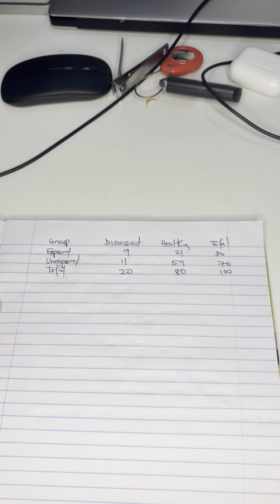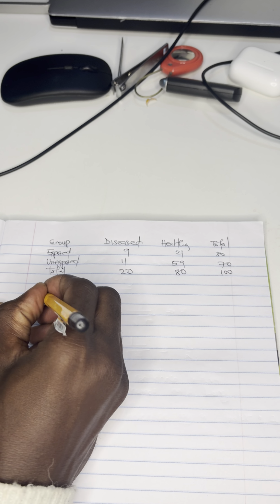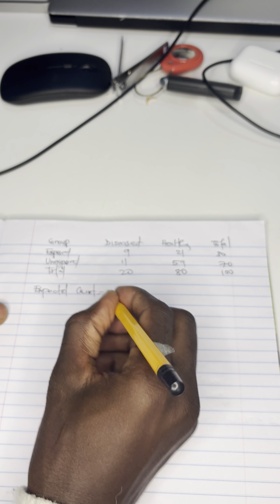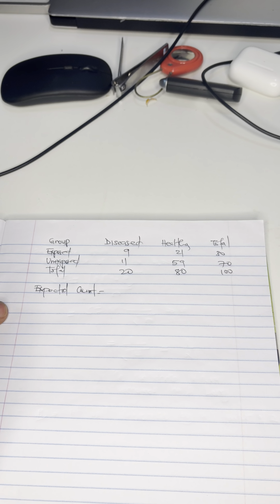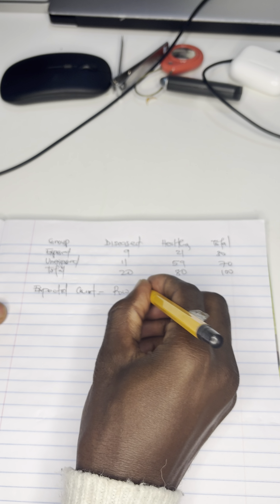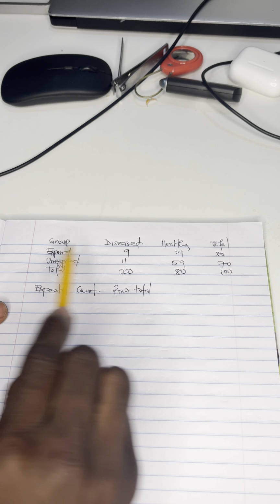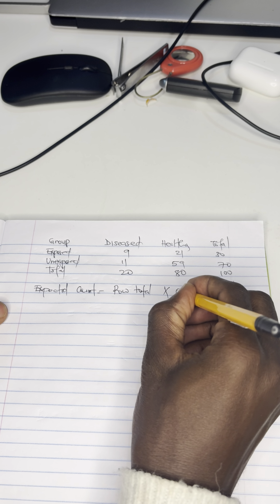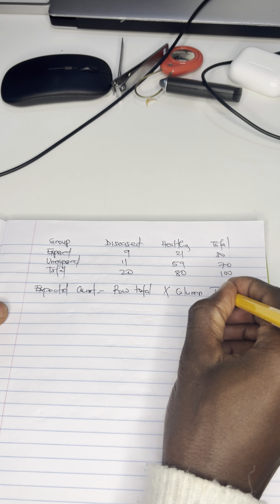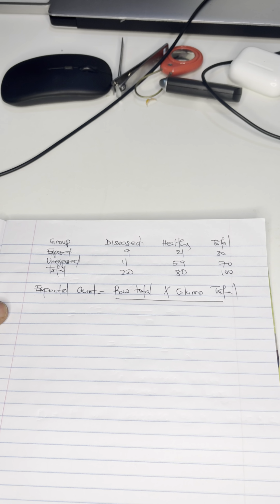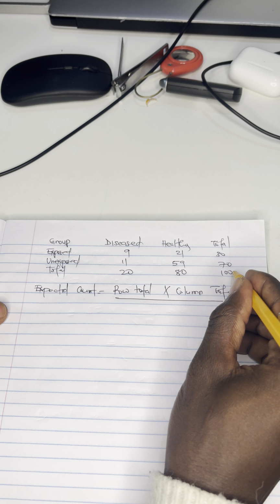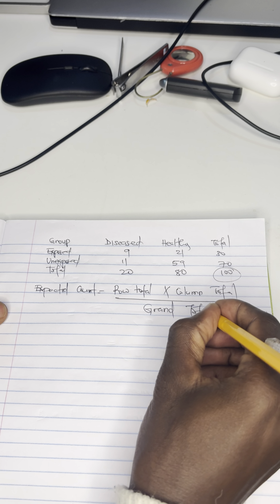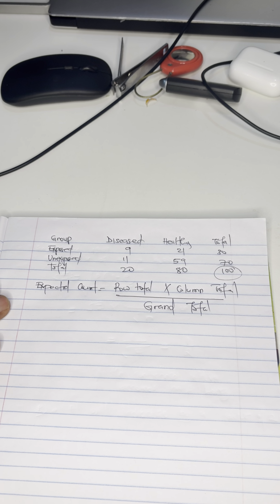So the formula for the expected count is going to be the row total, and remember rows are these ones, then the columns are these ones. Row total times the column total over the grand total. So the grand total is basically the overall total. I don't know whether that makes sense.